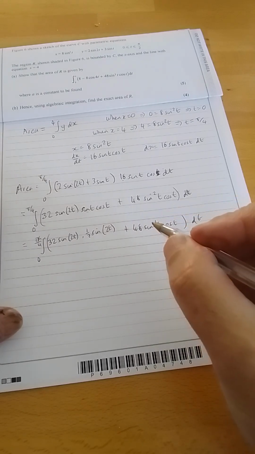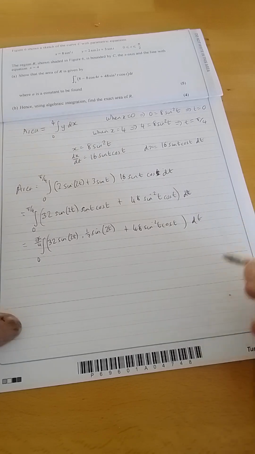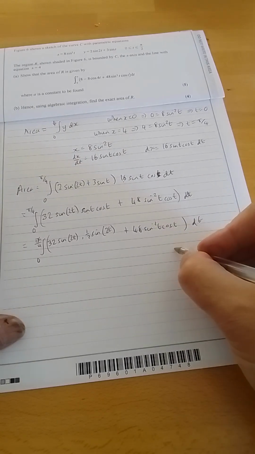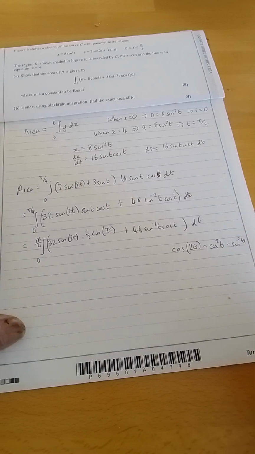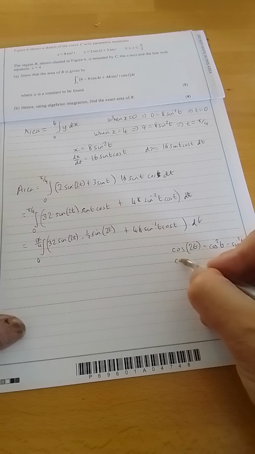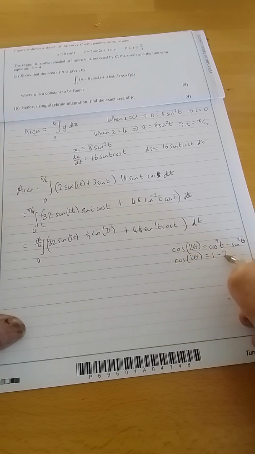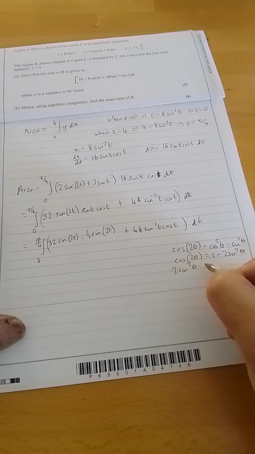What could we do with cos 2 theta? Cos 2 theta will be the same as cos squared theta minus sine squared theta, using the double angle formula. And cos squared theta is the same as 1 minus sine squared theta. So cos 2 theta will be the same as 1 minus 2 sine squared theta. If we rearrange that, we get 2 sine squared theta is the same as 1 minus cos 2 theta.